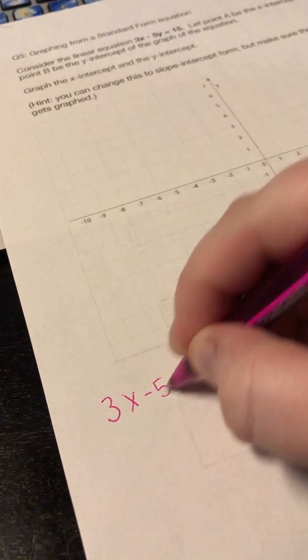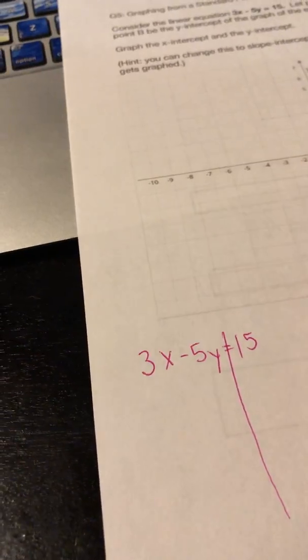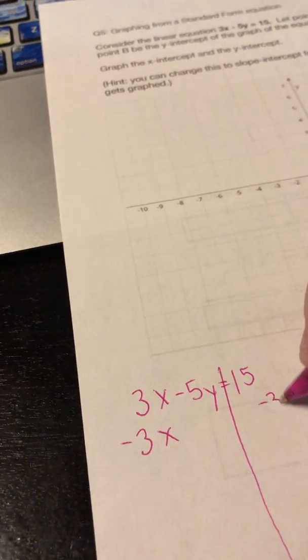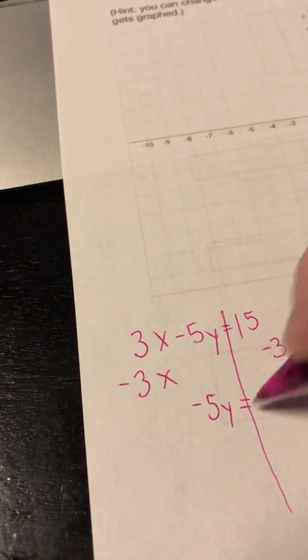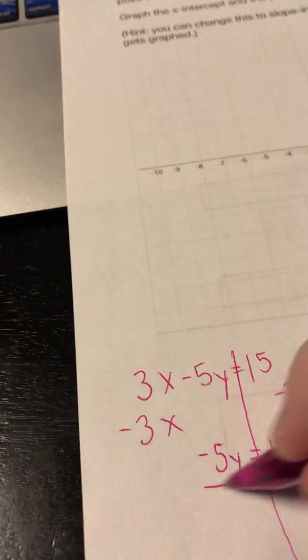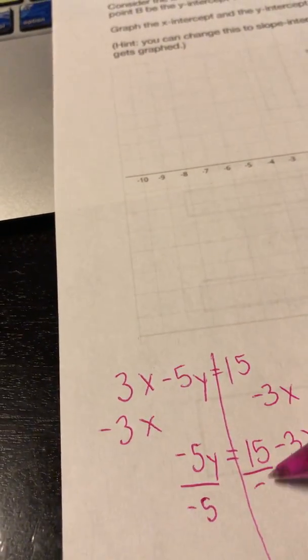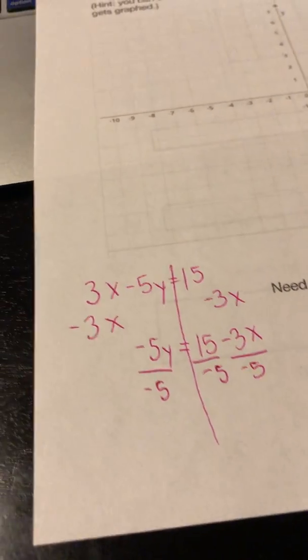So I'm just going to go down here and use some of my spare room, and I'm going to rewrite my equation, 3x minus 5y equals 15. And I'm going to solve that for y to get slope-intercept form. So I'm going to subtract 3x from both sides. That will leave me with negative 5y equals 15 minus 3x. Then I'll need to divide everything by negative 5, being very, very careful with all of those negative signs.